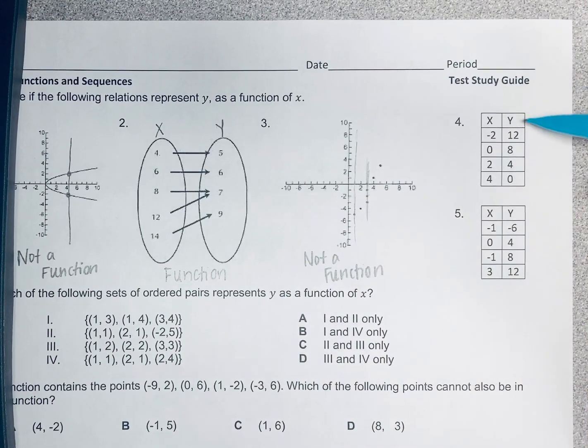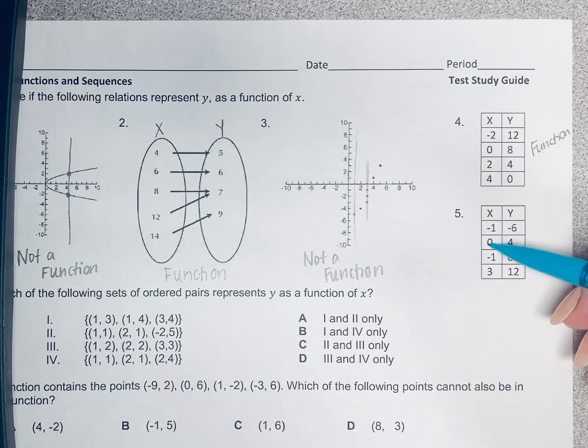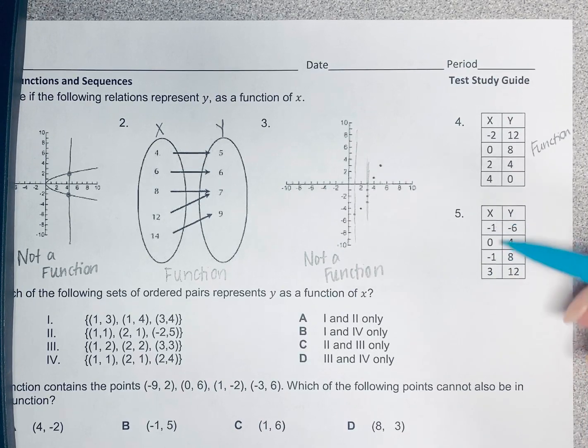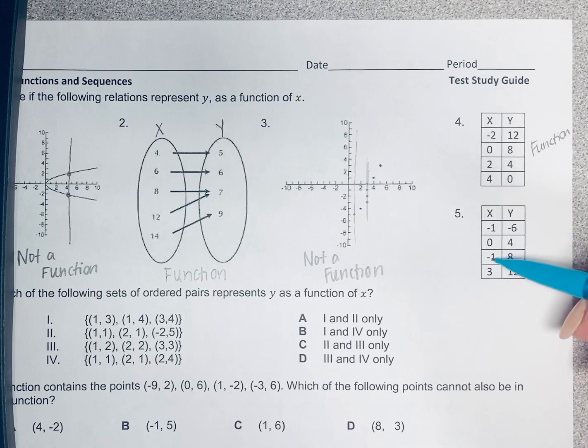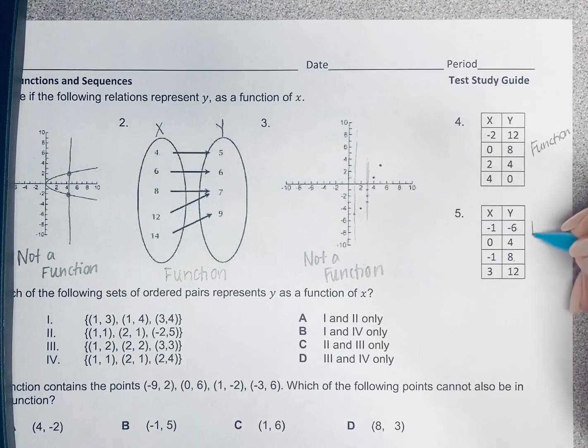Okay, number 4, here we have a table. All you want to do is check the x values. So as long as they don't repeat, so -2 is only used once, 0, 2, and 4, none of these repeat, that makes it a function. Okay, and then number 5, same thing, we will look at the x values. I see here I have 2 -1s, right? So it looks like they're repeating. As long as the y's aren't repeating as well, this is not a function, okay? So they use the x value -1 more than one time, so it's not a function.